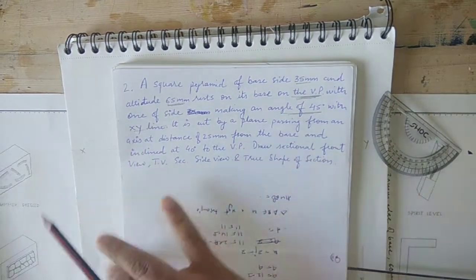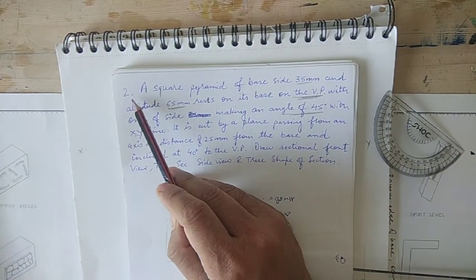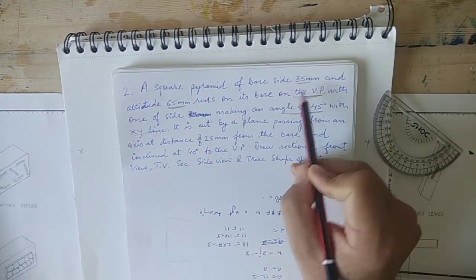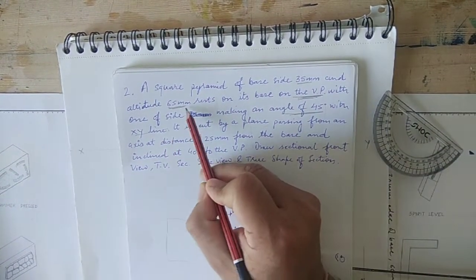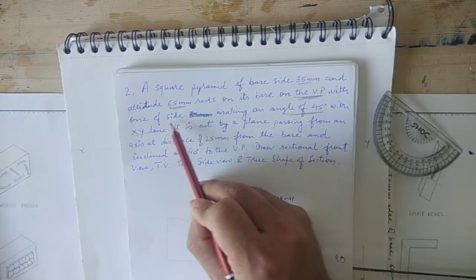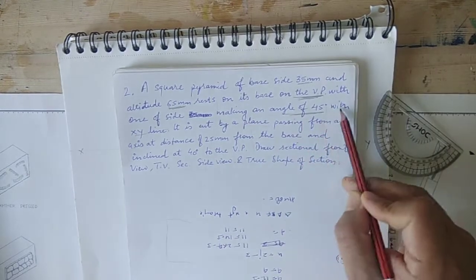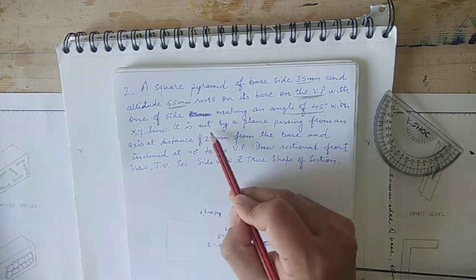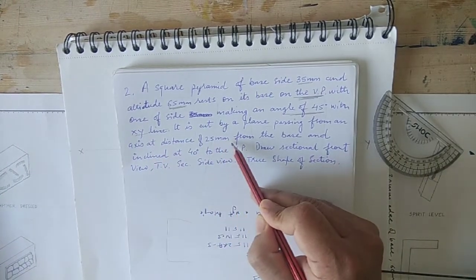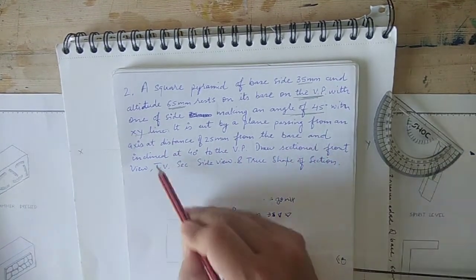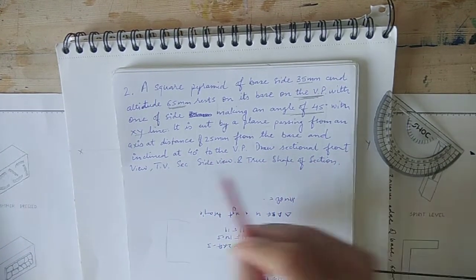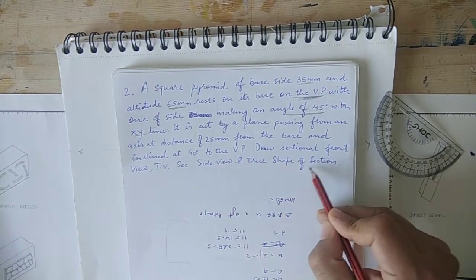Hey class, this is your assignment question number 2 of section of solid. A square pyramid of base side 35 mm and altitude 65 mm rests on its base on the VP with one of its sides making an angle of 45 degrees with the XY line. It is cut by a plane passing from an axis at a distance of 25 from the base and inclined at 40 degrees to VP. Draw sectional front view, top view, sectional side view and true shape of the section.